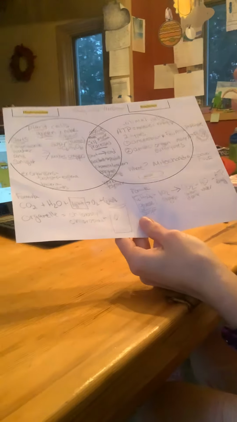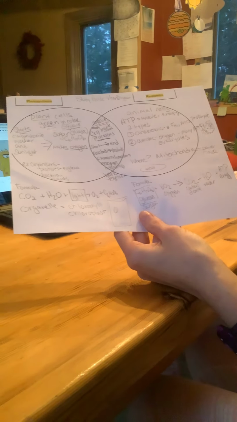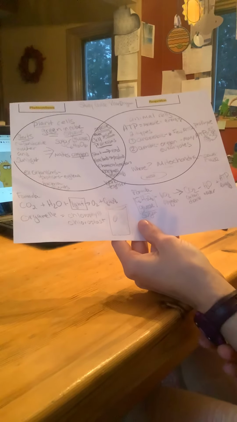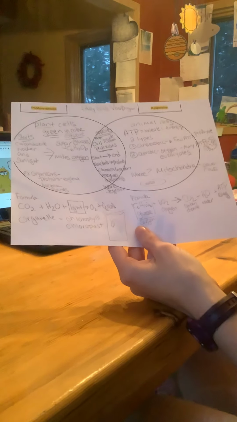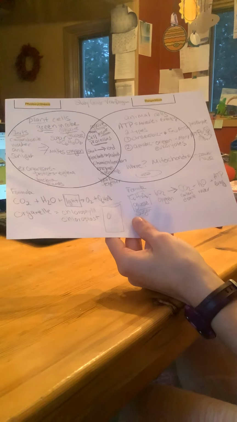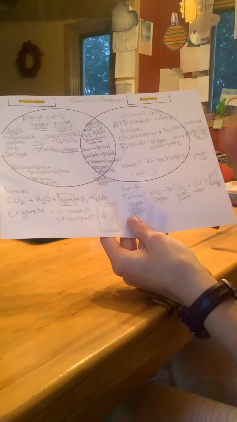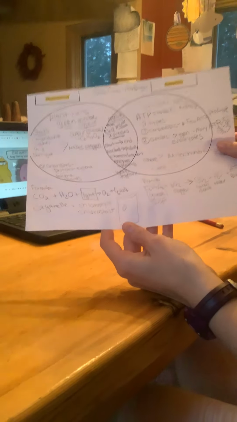Okay, so that's it for the Venn diagram. You should have something like this. I will give you partial credit if you fill it in for tomorrow. So if it's fully filled in and it looks similar to mine, you will get partial credit if you didn't already hand it in. Also, you may use it for your flip grid.